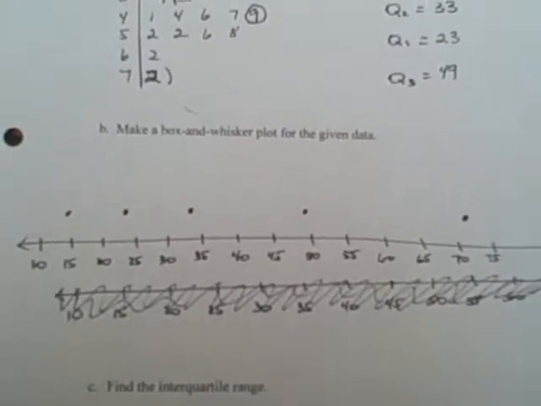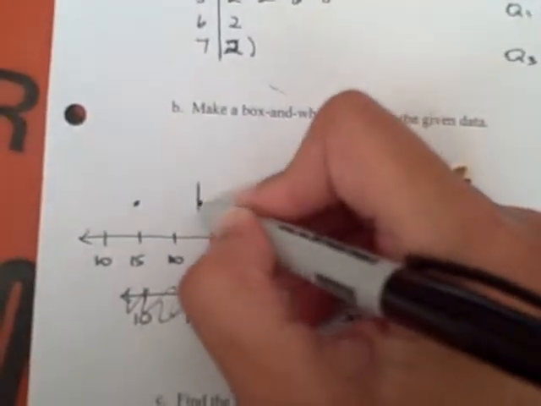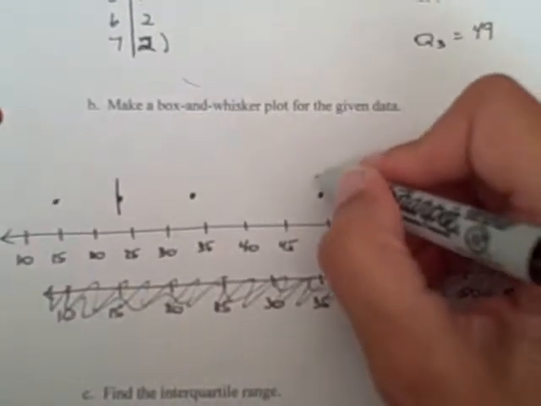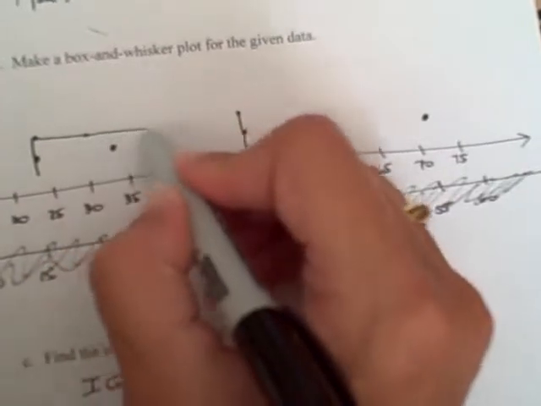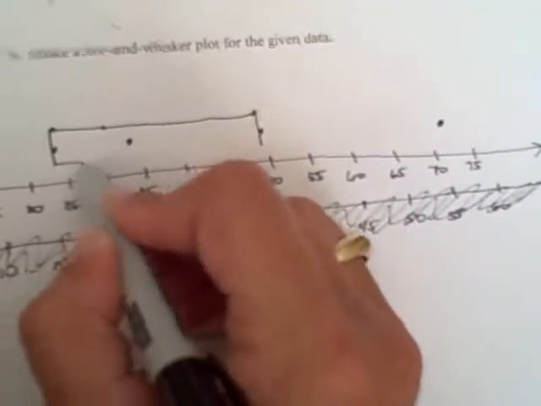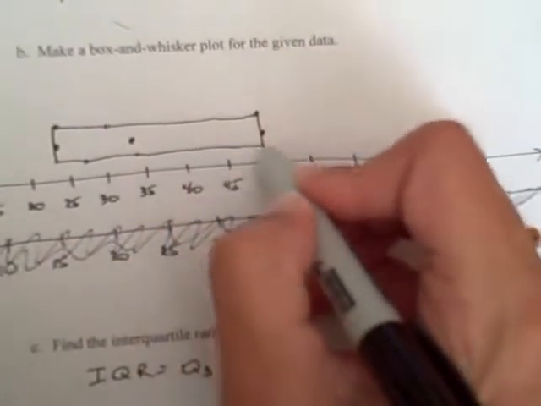Now this is called a box and whisker plot, so it makes sense we should have a box and some whiskers. So the box is going to start at Q1, and our box is going to go all the way out to Q3. So basically we're making a rectangle from Q1 out to Q3.